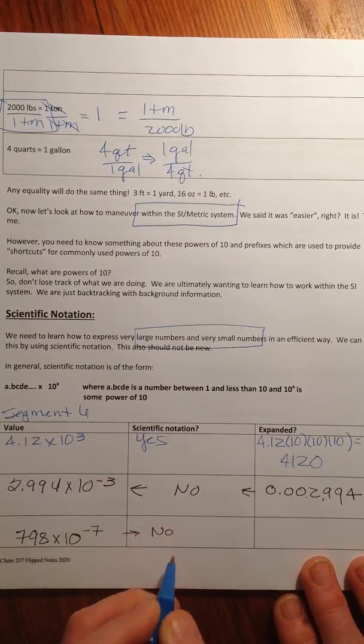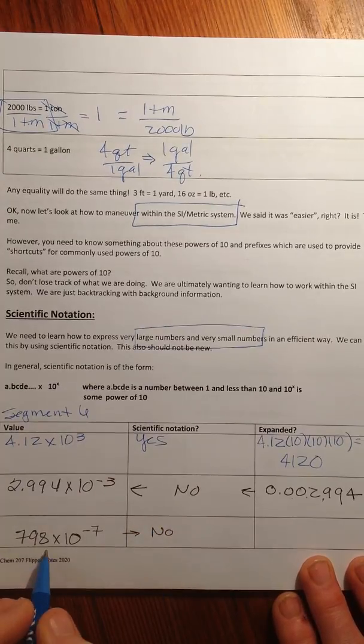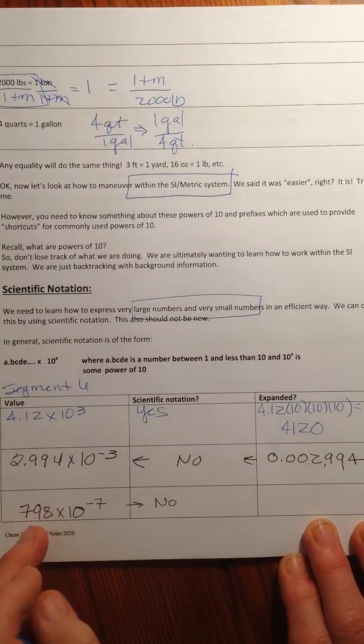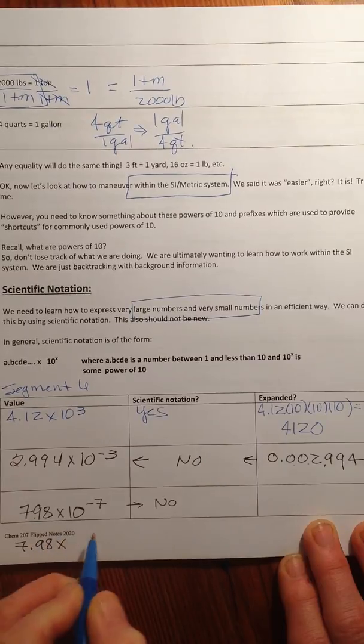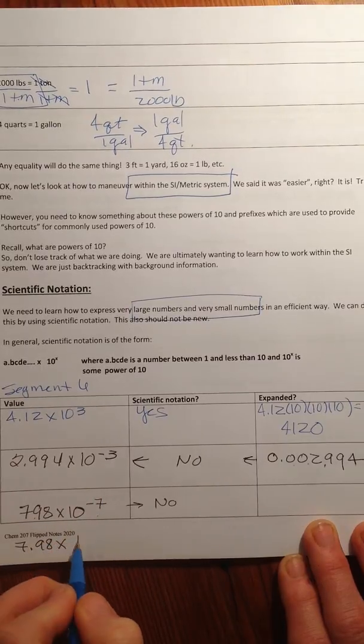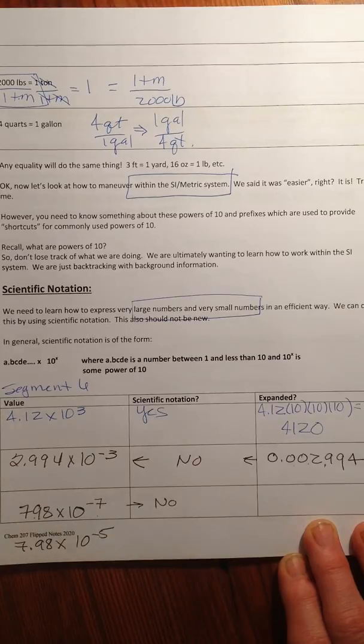So going forward, we fix it by taking 2 powers of 10 out, making this value 2 powers of 10 smaller, 7.98, and make this value 2 powers of 10 bigger.